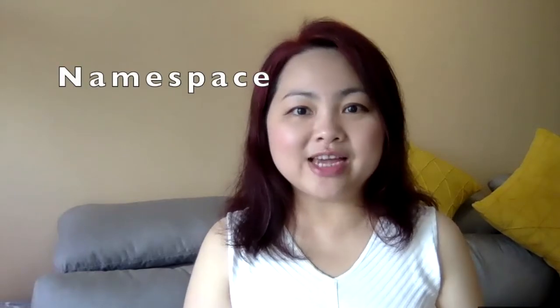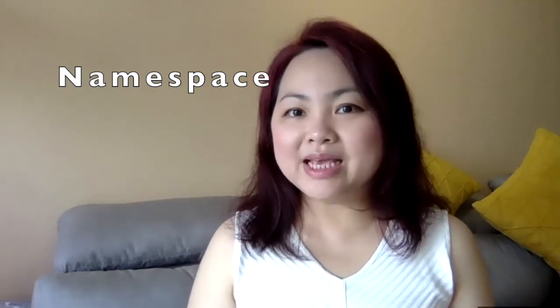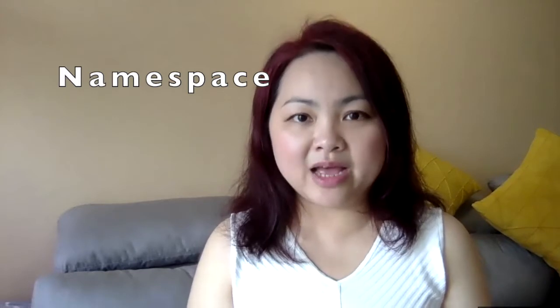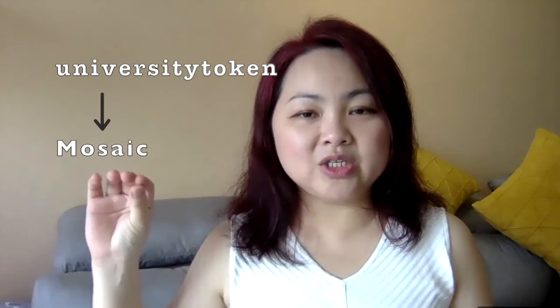Now, after the token is created, the university would like to make this token more recognizable by the students and the vendors. So they register a namespace. A namespace is just like a DNS on the internet. For a simple case, you can use a namespace to make an account or Mosaic more recognizable. Here, the university registers a namespace called University ABC. From this University ABC, it registers another sub namespace called University Token and aliases this University Token to the Mosaic they just created.